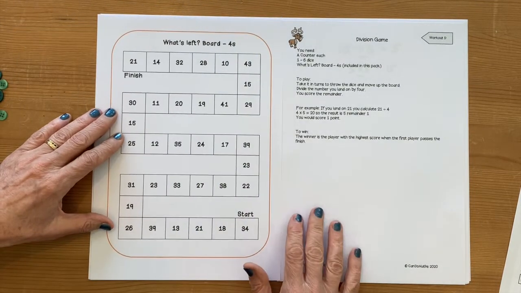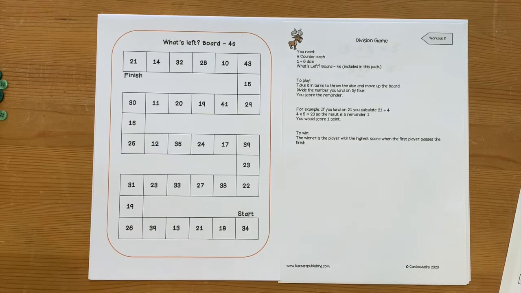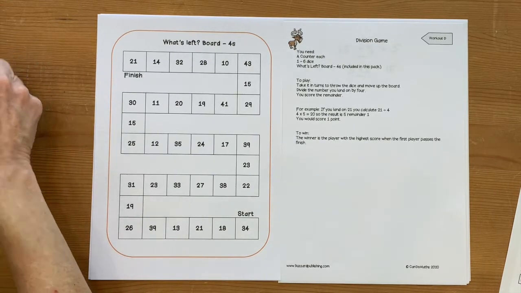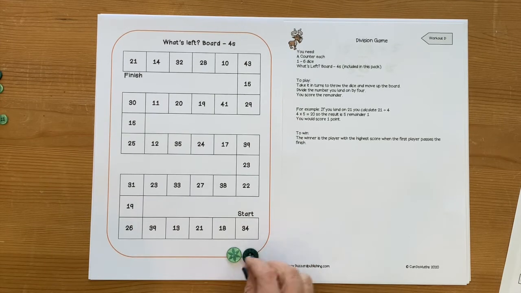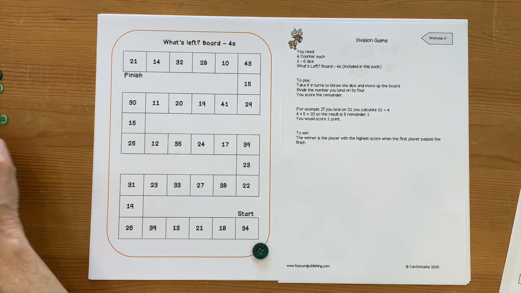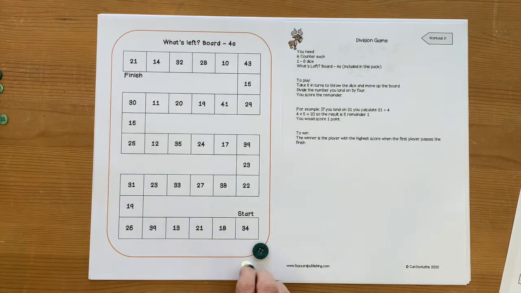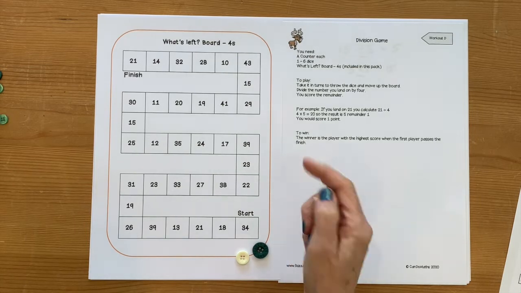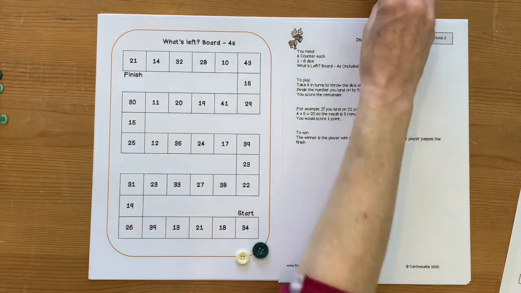So we've got this board, the what's left board. You need a counter each. I've got a couple of buttons here. All right, so I'm dark green and my partner is pale green. In fact, I might swap that for a more different colour. So when it's your turn, you throw the dice.